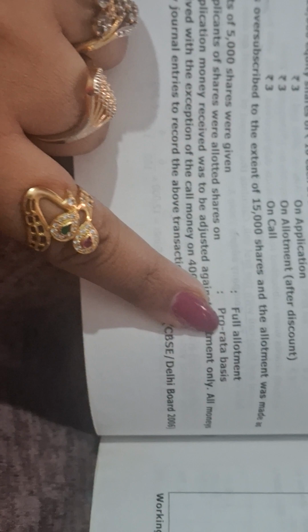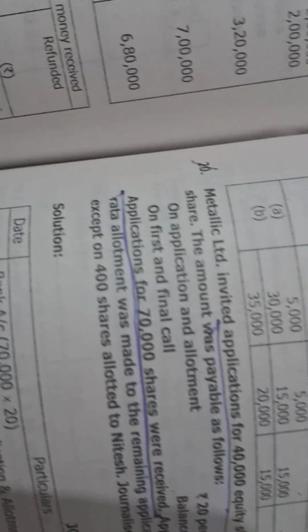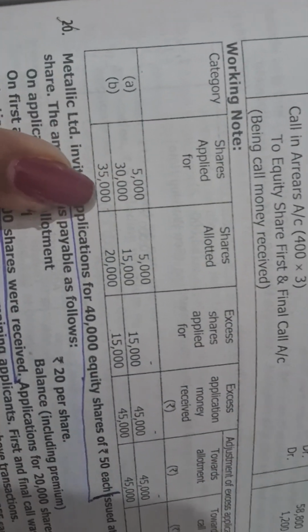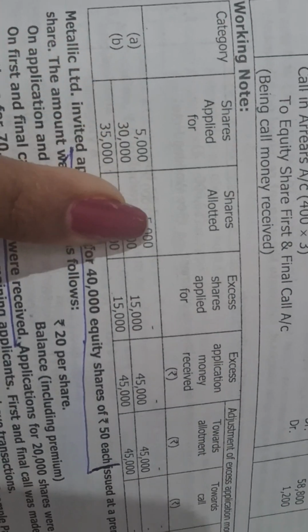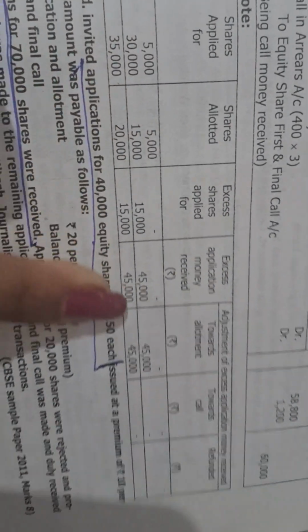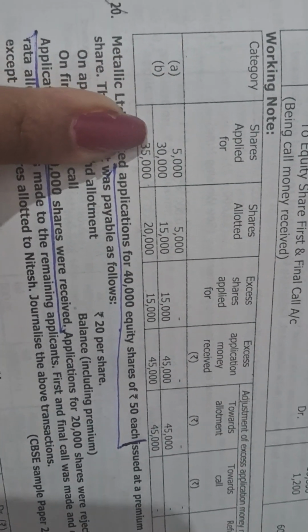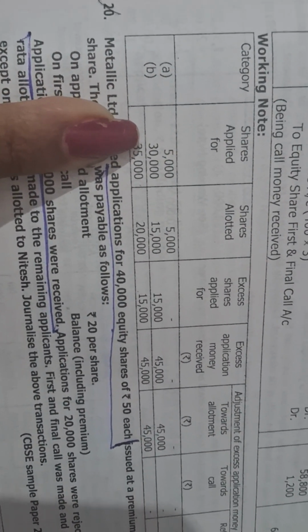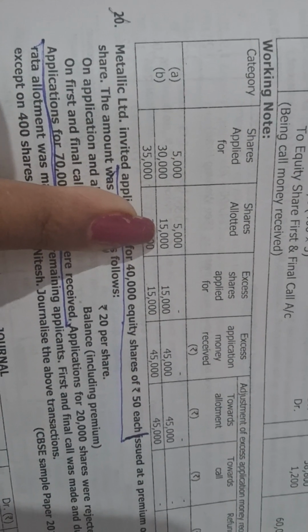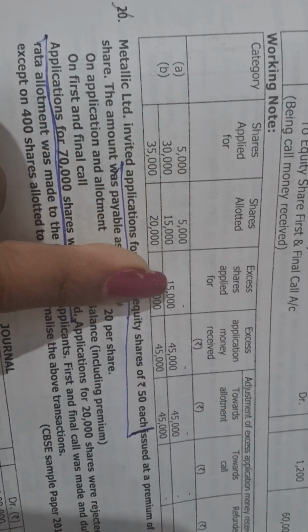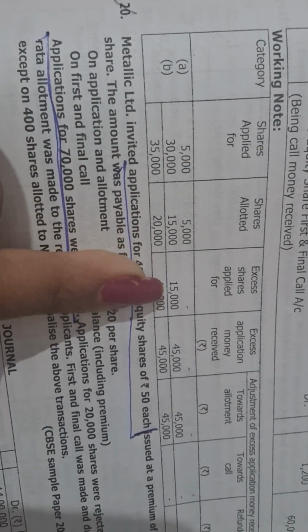We have to calculate, so let's calculate from this table. This is a very important one. Shares applied 5,000, shares allotted 5,000, so no adjustment is there. Next, shares applied for 30,000, shares allotted 15,000. Excess shares applied for 15,000.